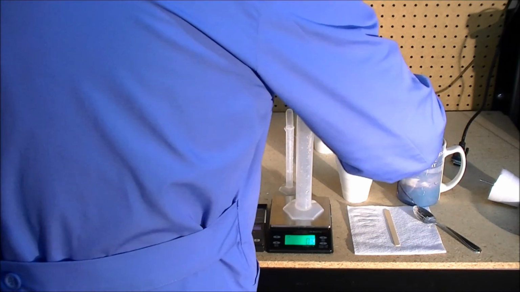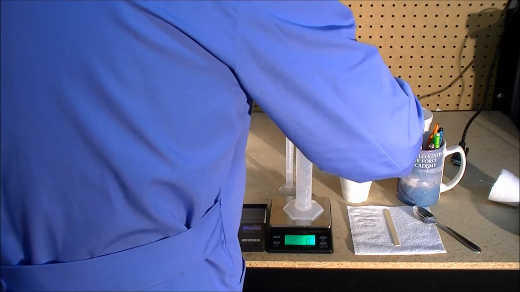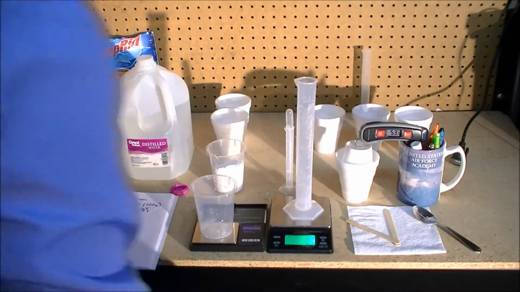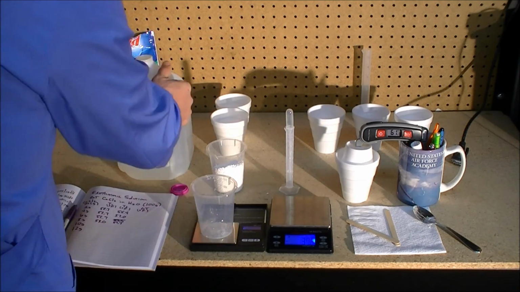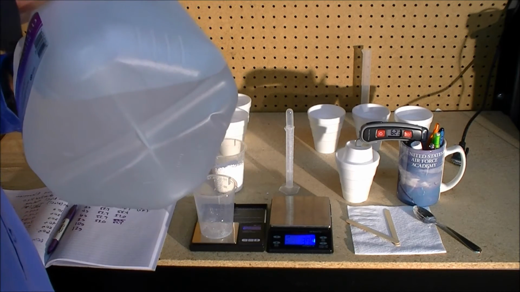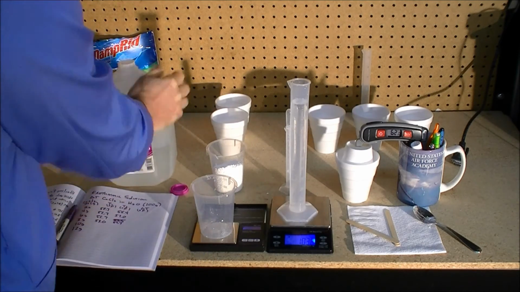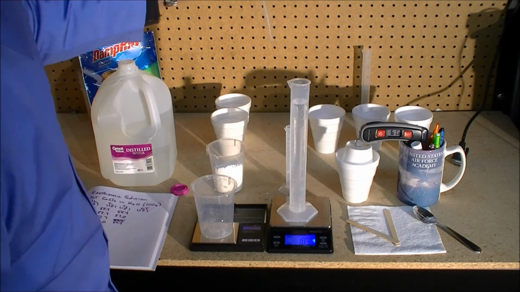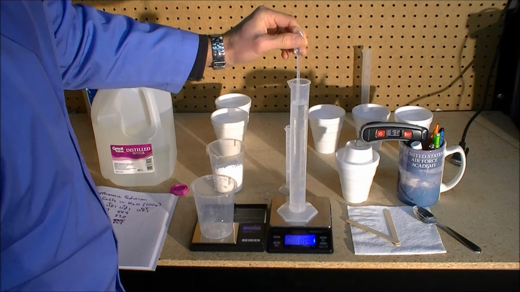get 8 grams of calcium chloride in place, give it a good stir, get the lid and the temperature probe back in place, and now we're waiting for it to come up to temperature with 8 grams of calcium chloride. And while that's happening, we can go ahead and be efficient in our time here and work on weighing out our next water.